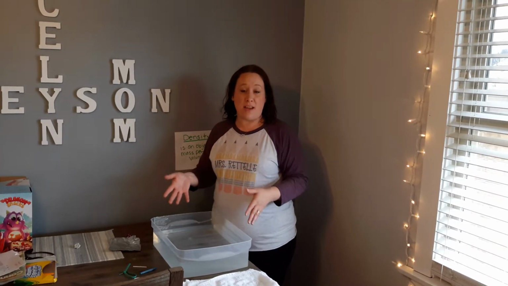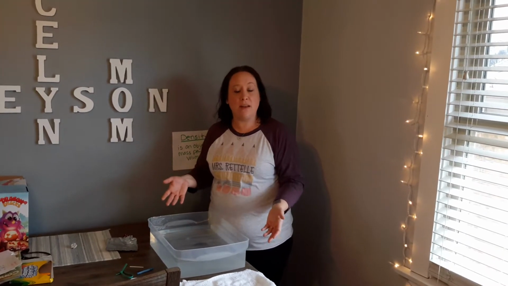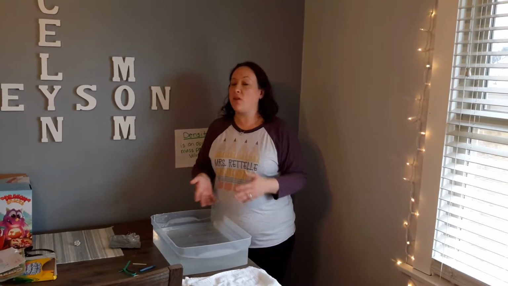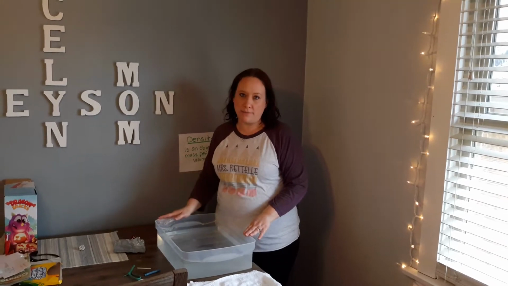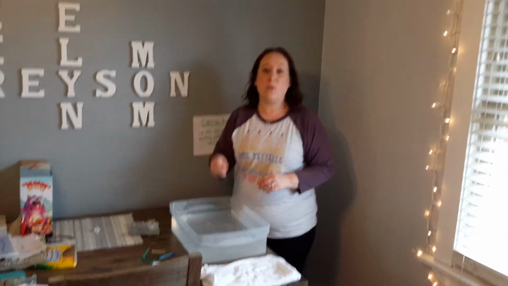Remember, we talk about in science, prediction is an educated guess. It's what you think is going to happen. Sometimes you'll be right, sometimes you won't, but that happens with all great scientists, so please don't worry if your prediction was not correct. Okay, the first object on our sheet was a marble.